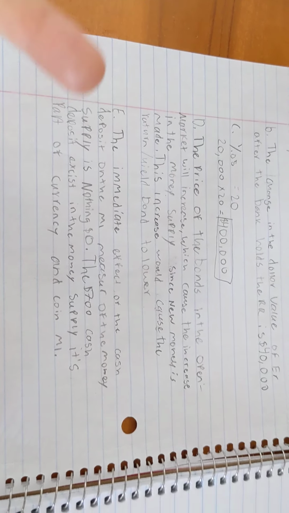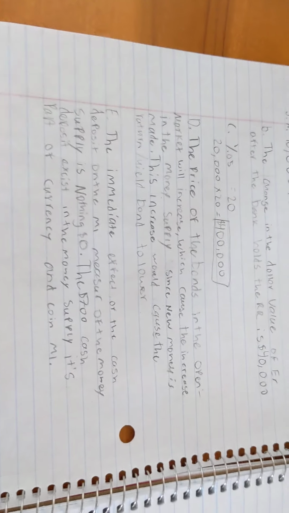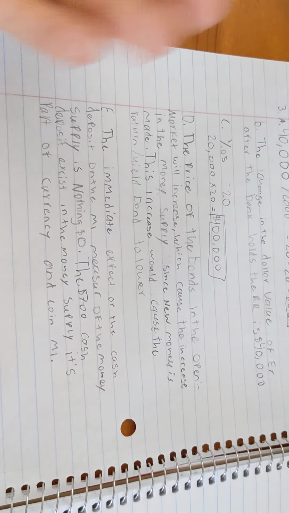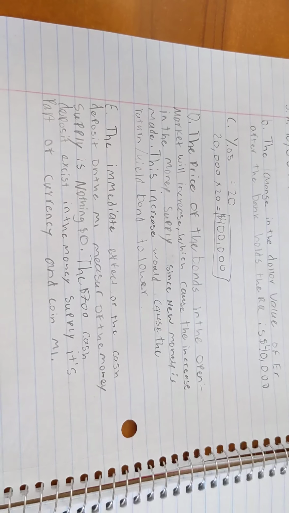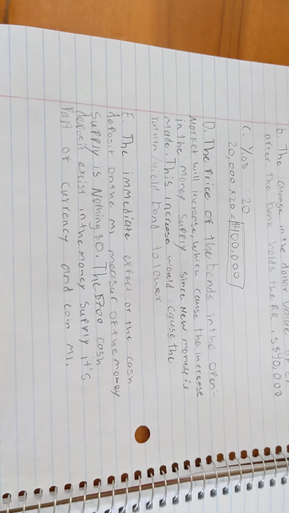And then D says the Federal Reserve purchases bonds. What will happen to the yield of the open market? I said the open market will increase, which will cause the money supply to increase because there's more money in the market, which means there's more flow, and it will be an increase in returns.